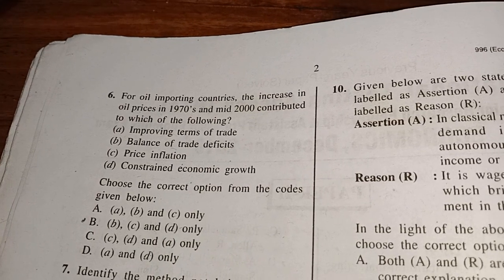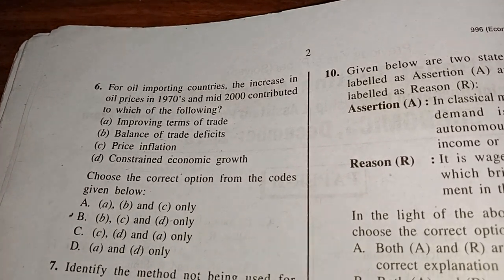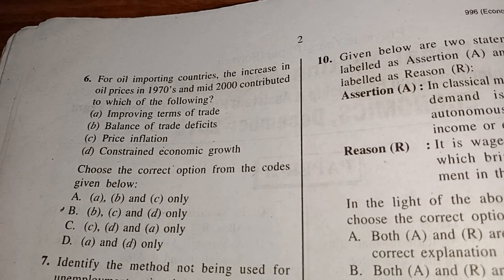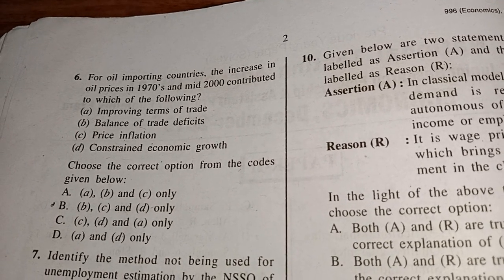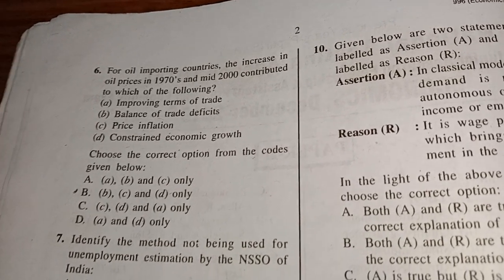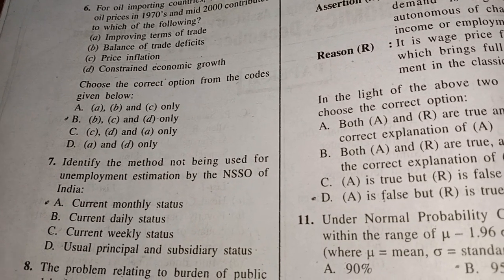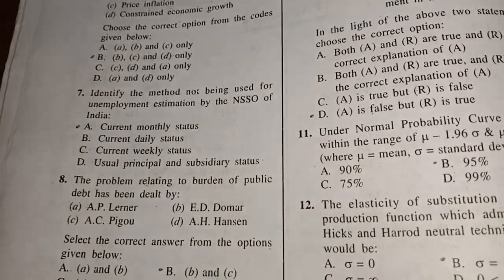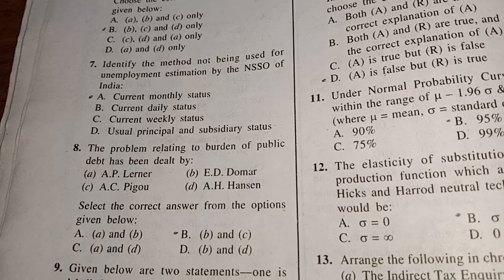For oil importing countries, the increase in oil prices in the 1970s and mid-2000s contributed to which of the following? B, C, D. B: balance of trade deficit, price inflation, constrained economic growth. Identify the method not being used for unemployment estimation by the NSSO of India. Current monthly status.